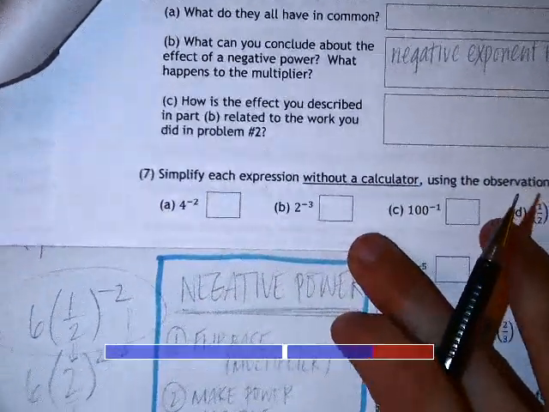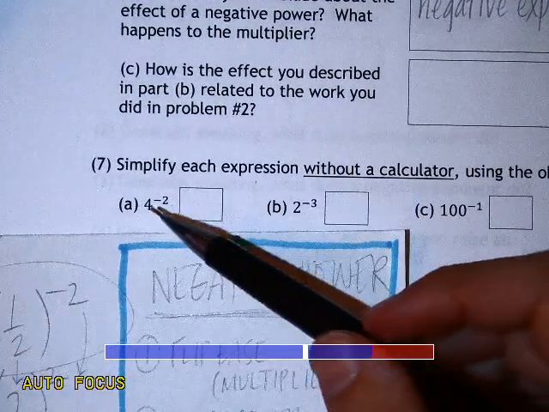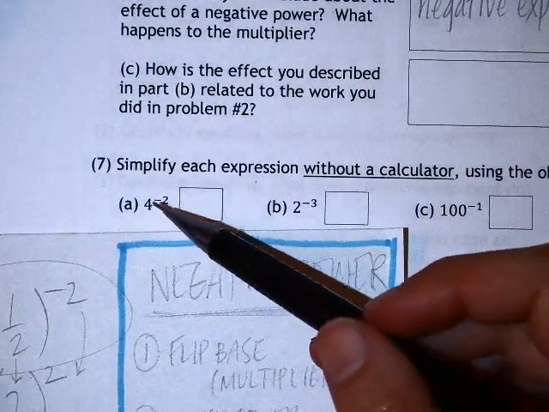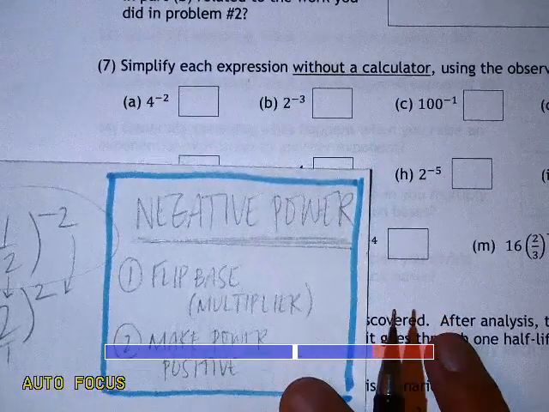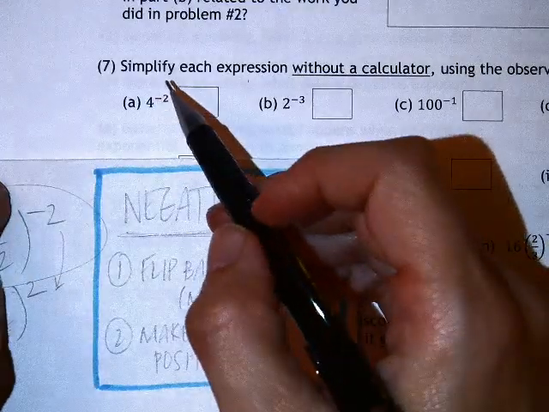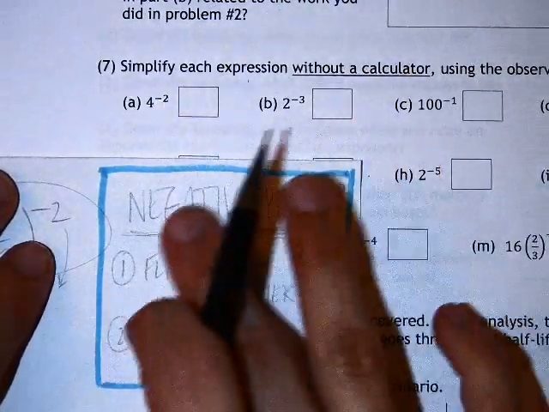Take a look at number 7, letter A. Just identify what's its base. In this case, the base looks like it's 4. You can call it a base, you can call it a multiplier. It's the same idea. But it looks like the base or the multiplier is 4. Since it has a negative power, I know these steps apply.